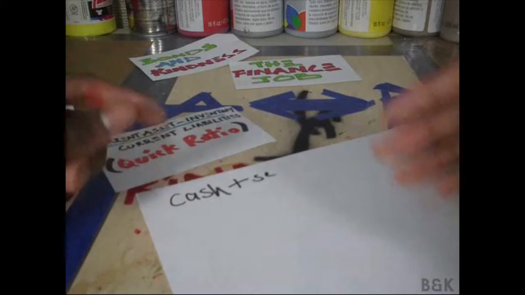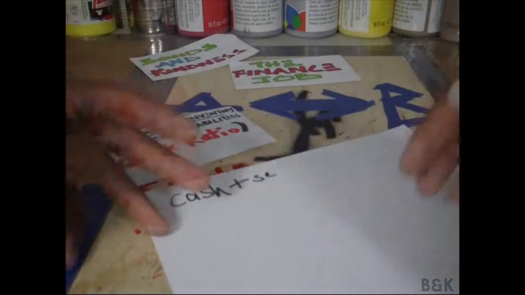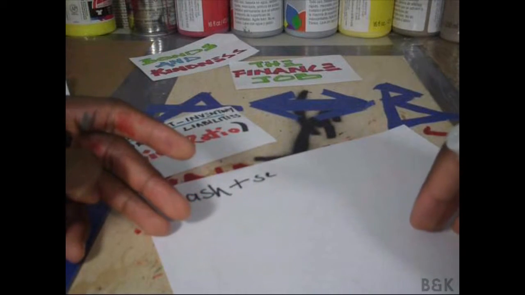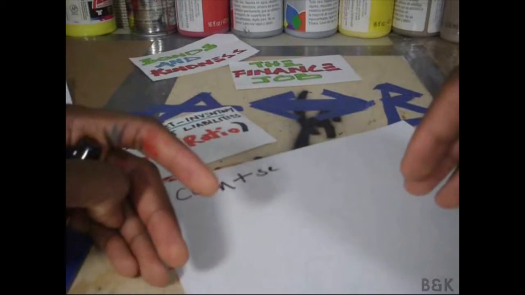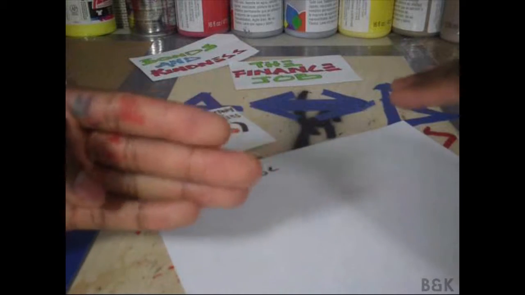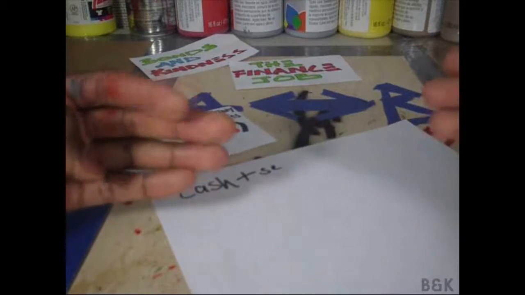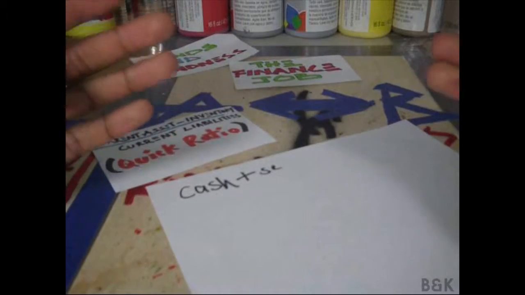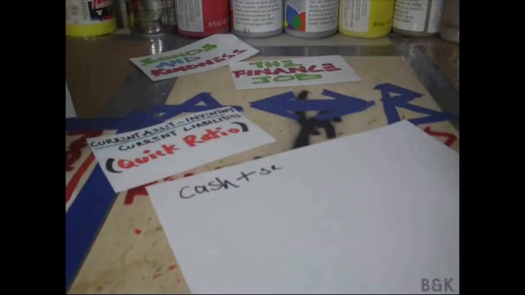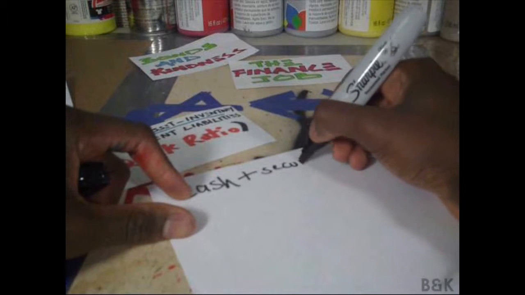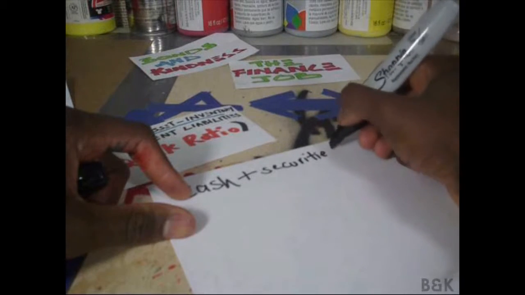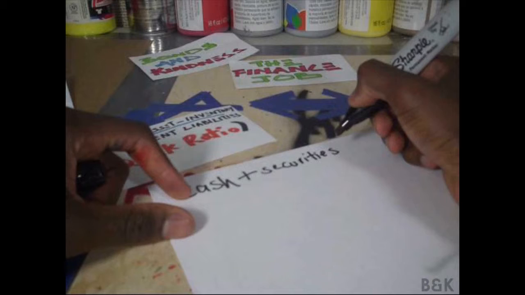Okay? Like T-bills, for example. They're guaranteed. The United States is not going to default on a T-bill. I mean, it's one of those things where logically you want to say, hey, there's a chance that the United States is not going to pay, but we know that, but no one really believes it. If the United States stops paying its bills, then I don't even know what to say. All right, so cash and securities or cash equivalents, all right?